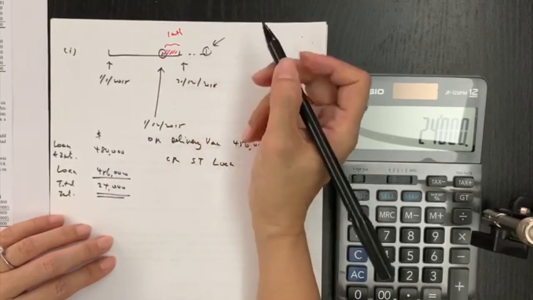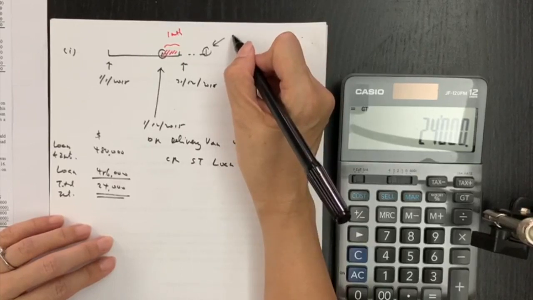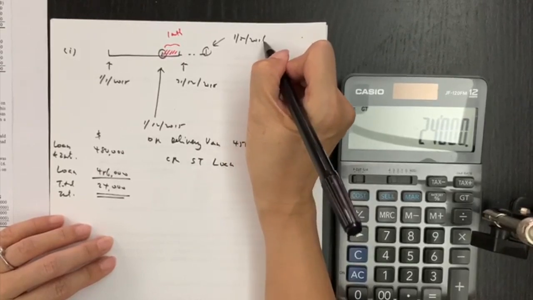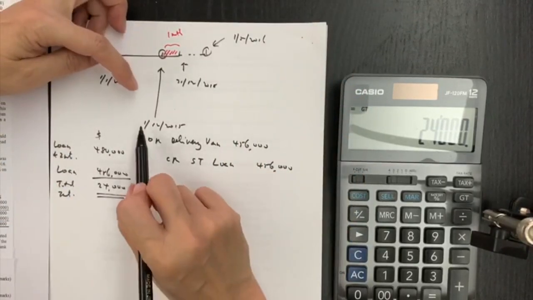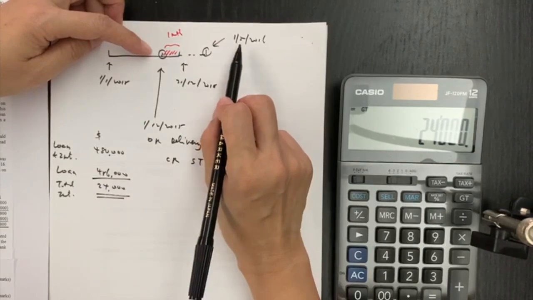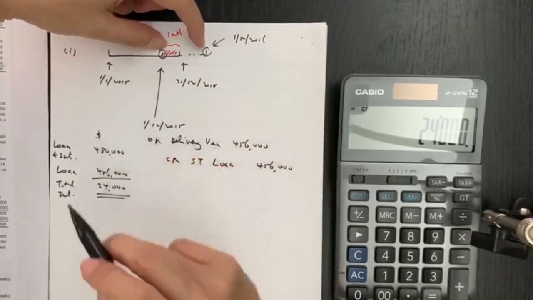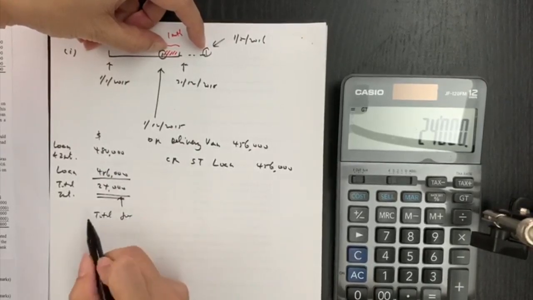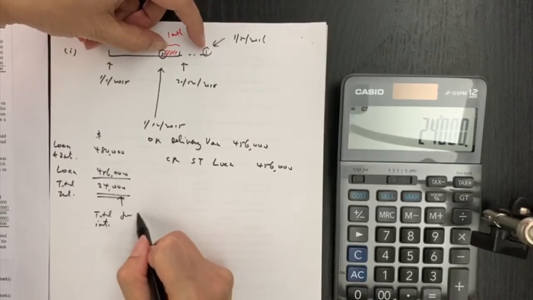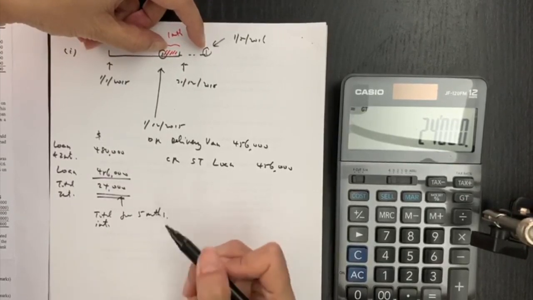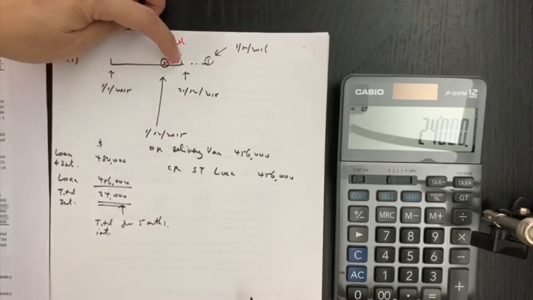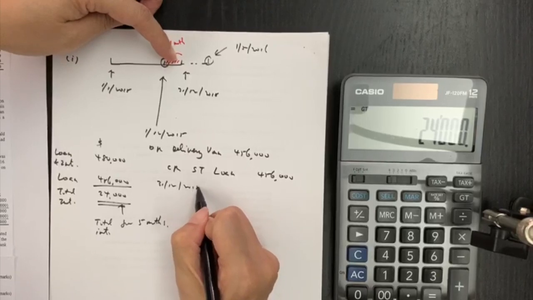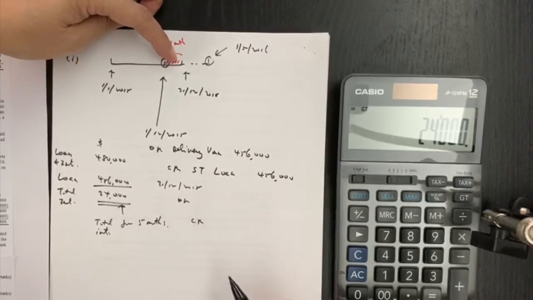The date is very important, according to the information, it is 1st of May 2016. Therefore, starting from 1st of December up to 1st of May in 2016, how many months altogether? So this is the total interest for 5 months.